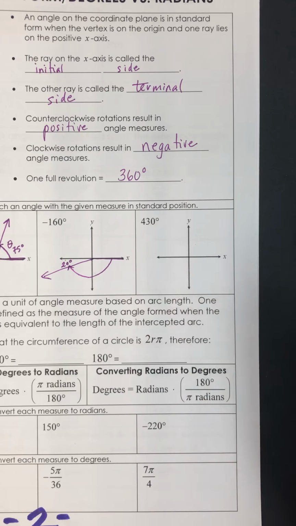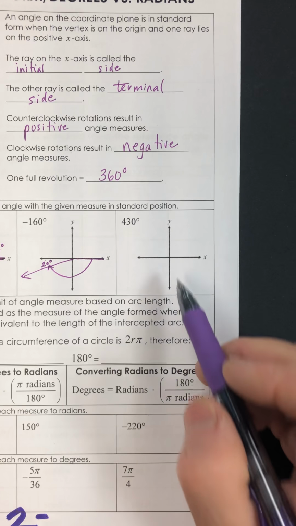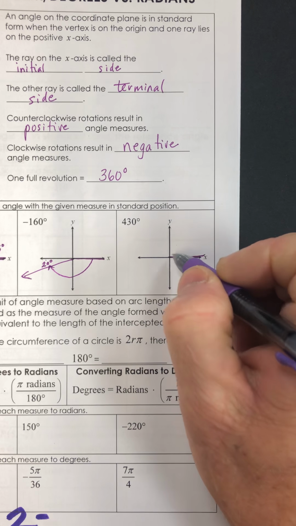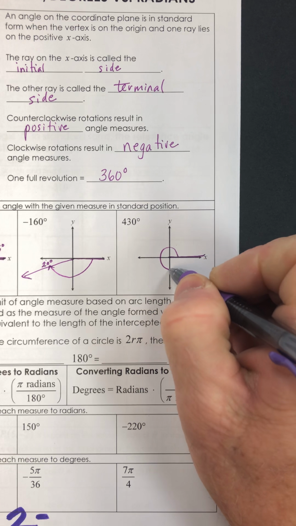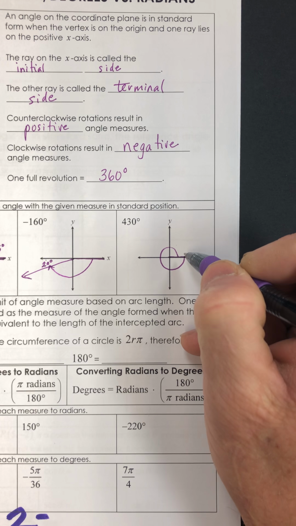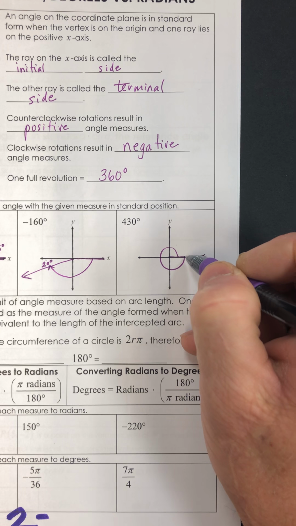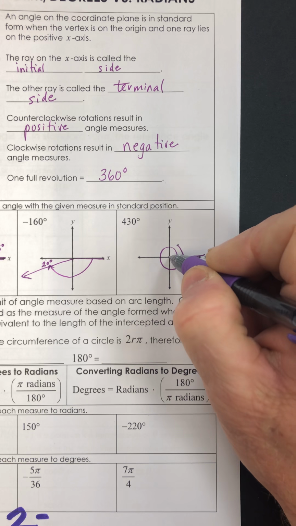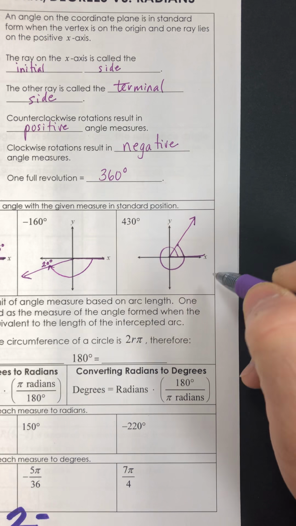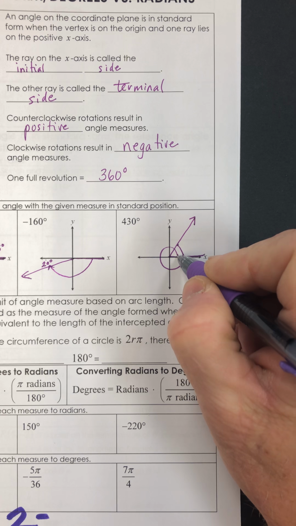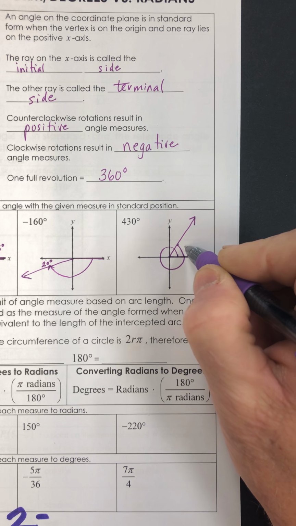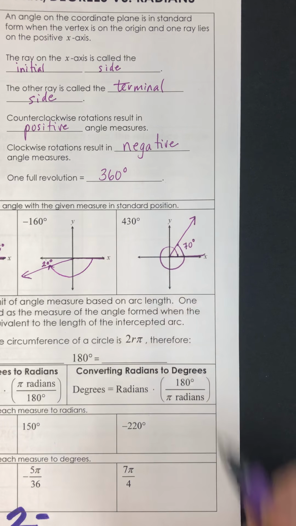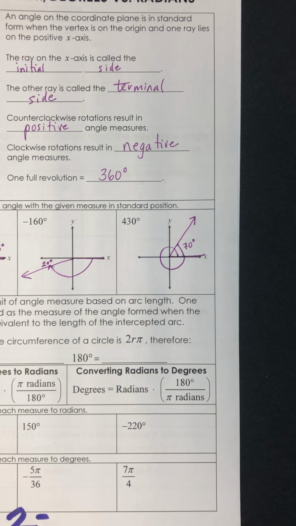And what else? 430 degrees. So that's larger than 360, but still, we're going to start at the initial side. We're going to go all the way around. That's 360. Plus how much more is going to be 430? 70. So we've got to go 70 more. So we'll still end in the first quadrant. Starting here, all the way around 360 plus 70 more. So this little piece right here is 70 degrees. But the whole thing is 430 degrees.